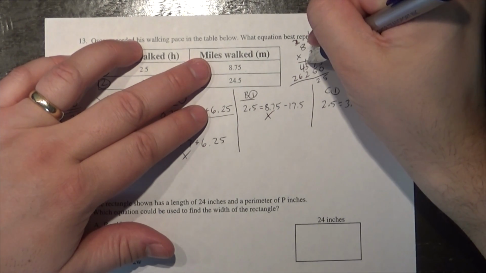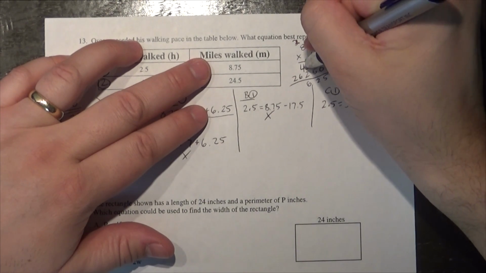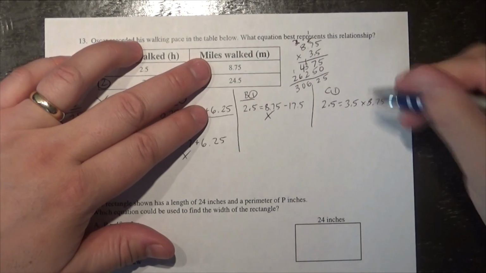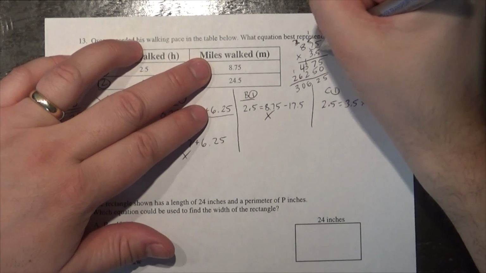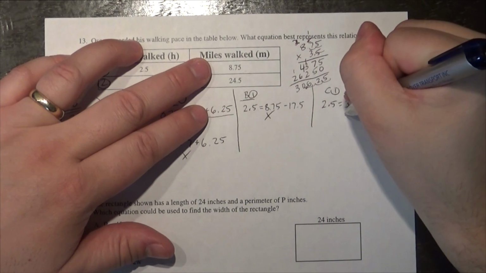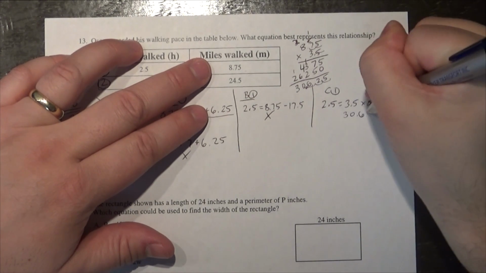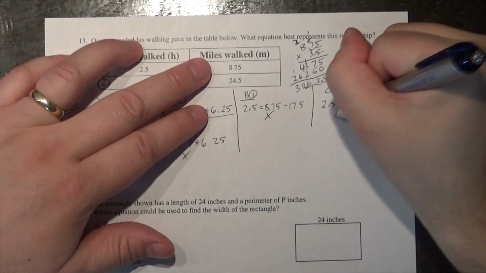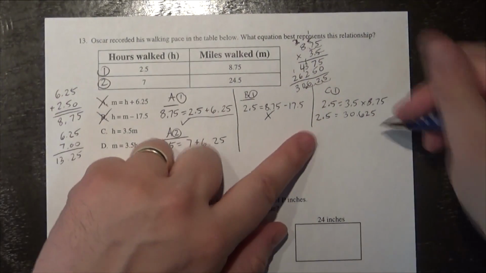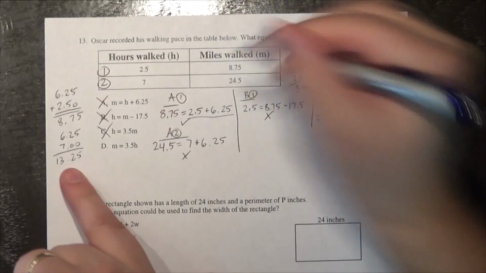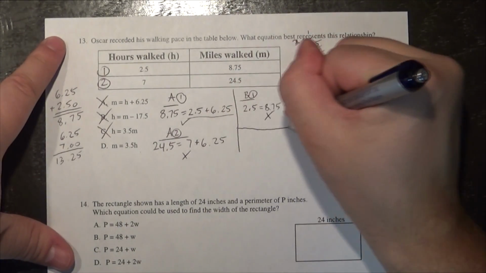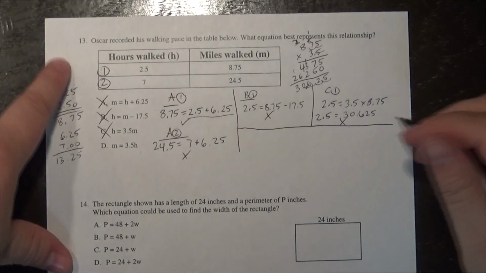Okay, 3 plus 1 is 4 plus 2 is 6. 6 plus 4 is 10. And 2 plus 1 is 3. Now I'll add in 1, 2, 3 places. So that's 30.625 equals 2.5. Well, there's a lot of math there, but I've definitely proven that C is out because that's not even close.